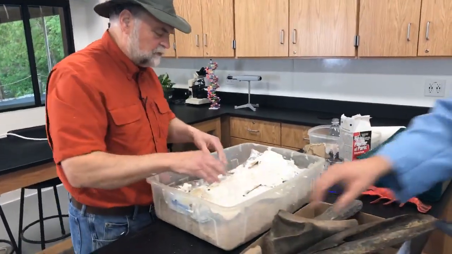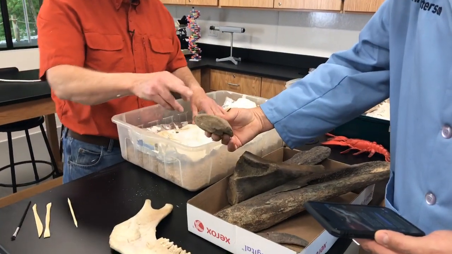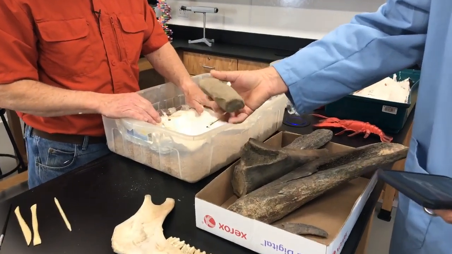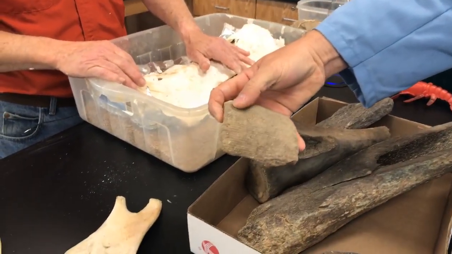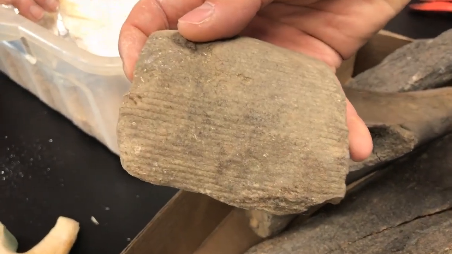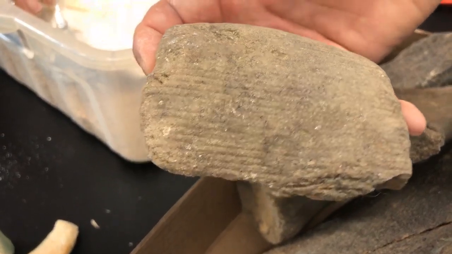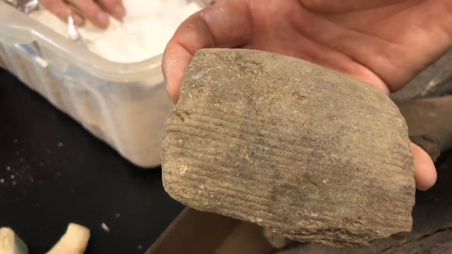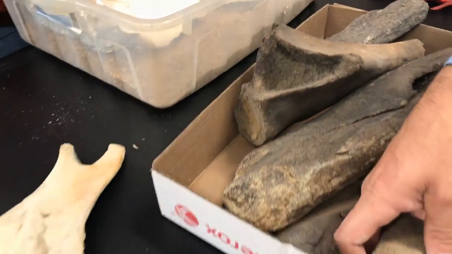All right, this looks like it might be a piece of a tree trunk. Yeah, that's a plant. You can see the ribs running along here. That's fossilized plant material, and I'm not sure exactly what species. Fossils come in all kinds. It's not just animals, it's a fossilized plant, a living thing.